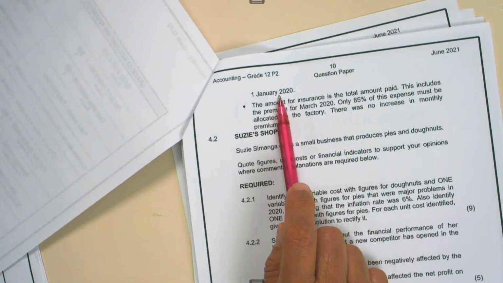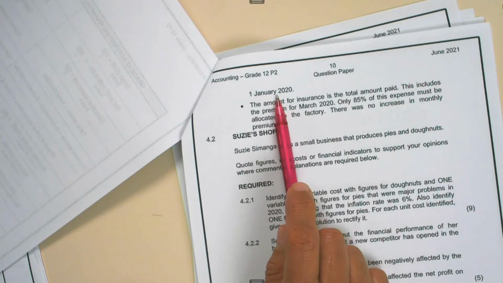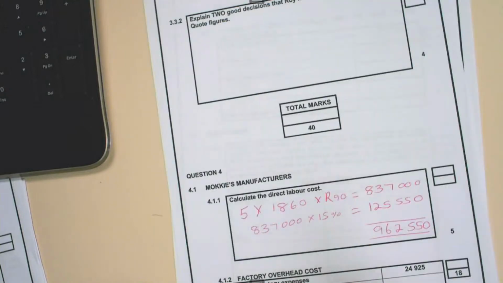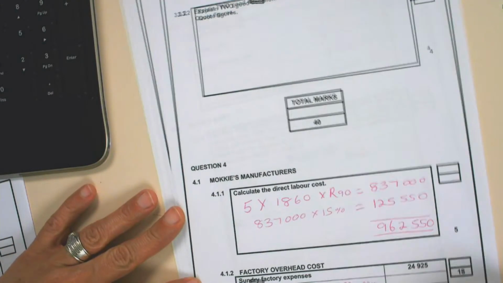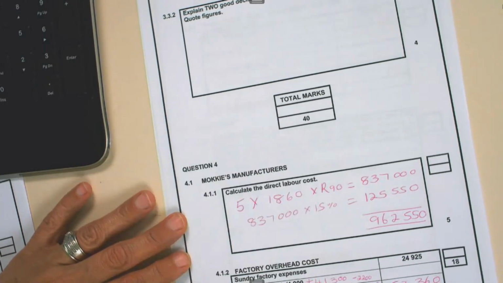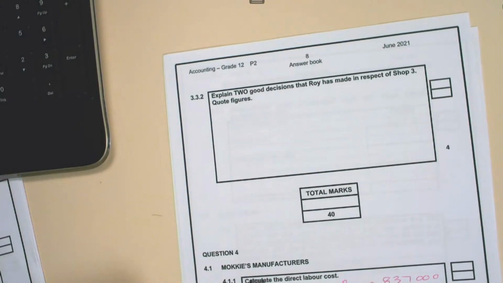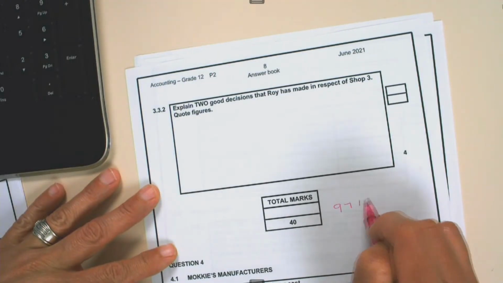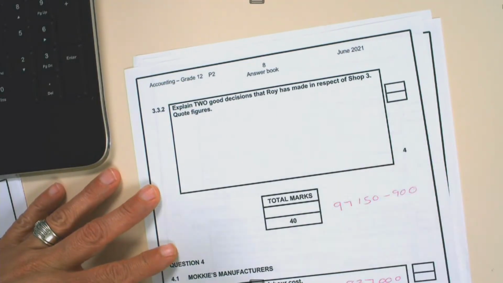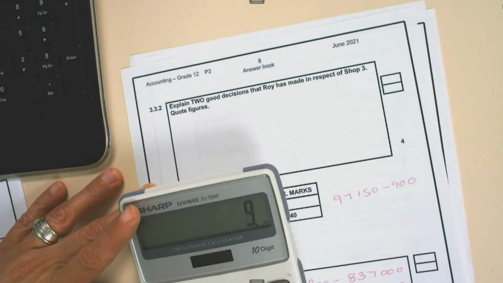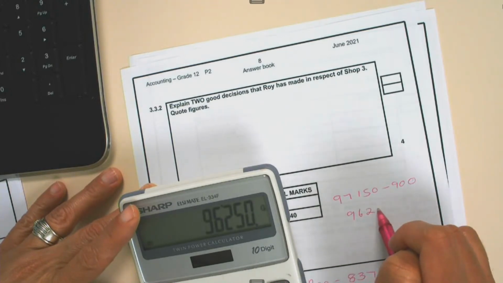If it wasn't for that 900 Rands, we could just say 97,150 divide by 11 times 12, and that will give you your answer, right? But now, because of that 900, that's making things complicated. So what are we going to do? We're going to subtract the 900, right? Let's do that calculation up here. 97,150 minus 900 gives me 96,250.